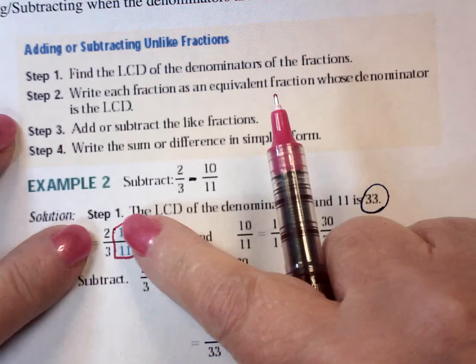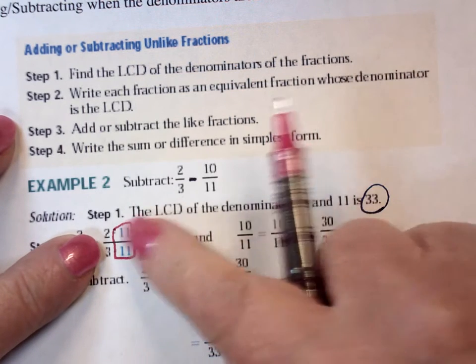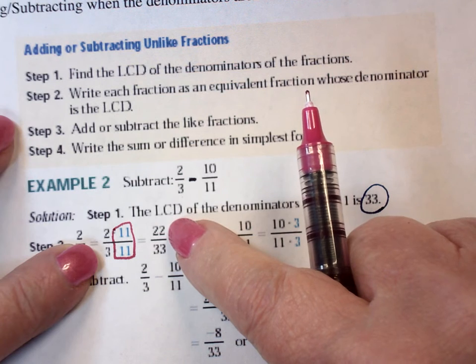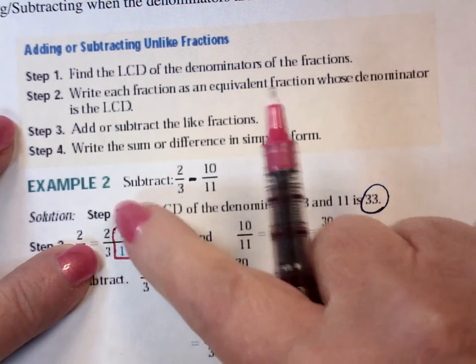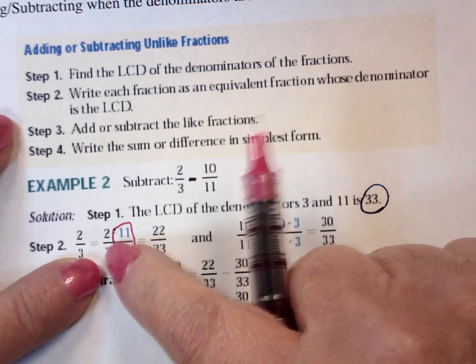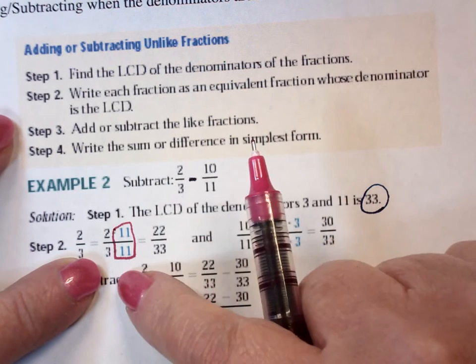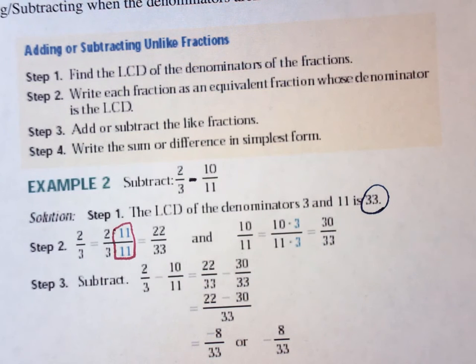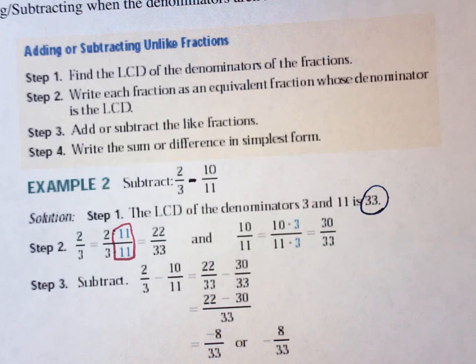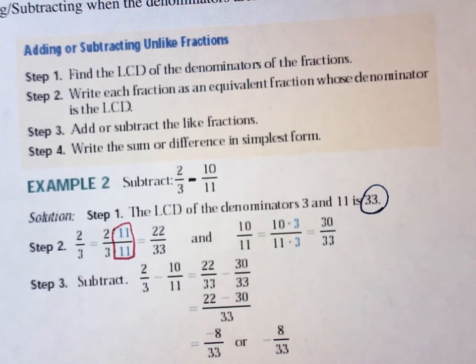If I were reducing 22 over 33, I take 22 as 2 times 11, 33 as 3 times 11, the 11s reduce out, and it becomes 2/3. So I'm taking something and multiplying it by 1, and it turns into an equivalent fraction.